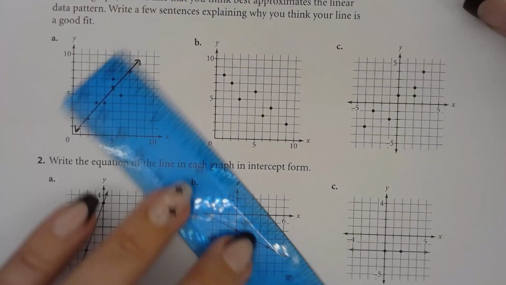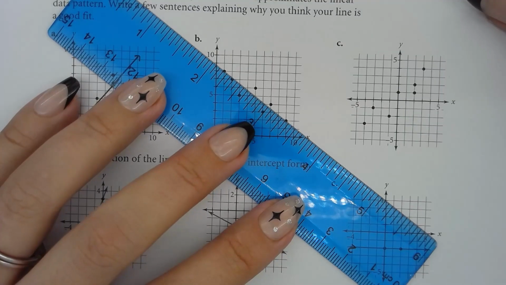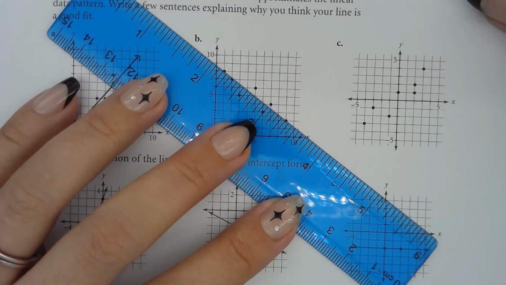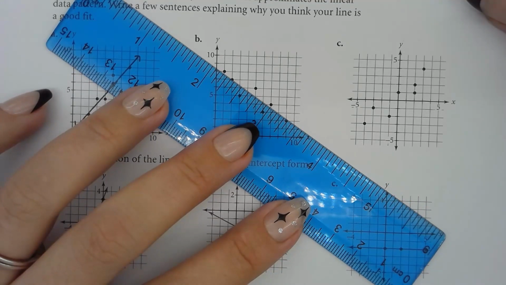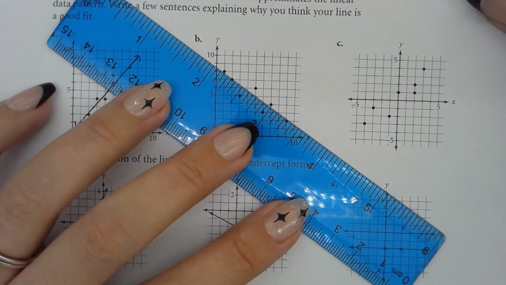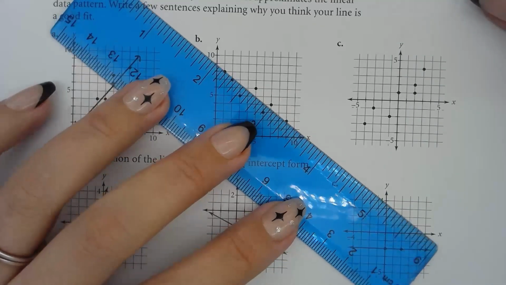Okay, next one. Do we think it could be this line or this line? One or 2?